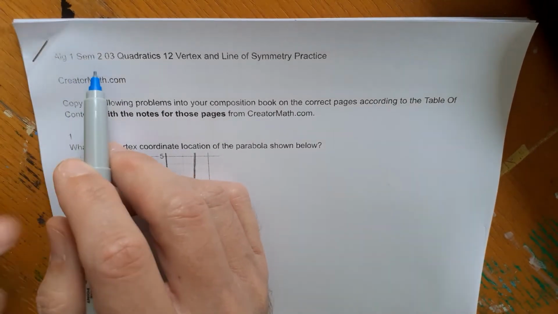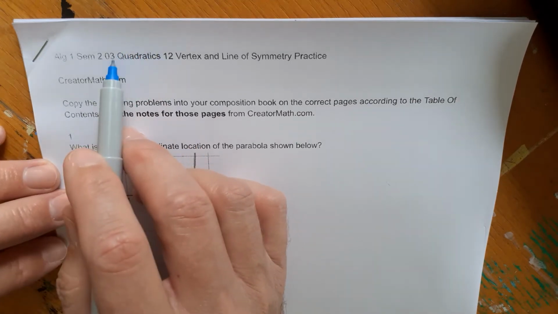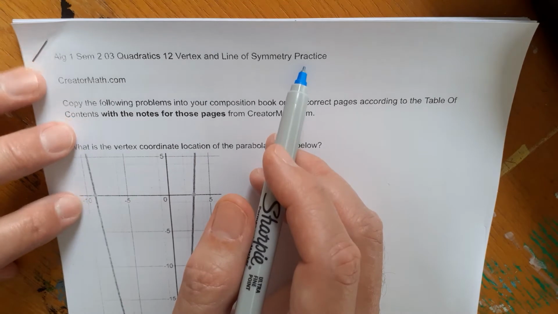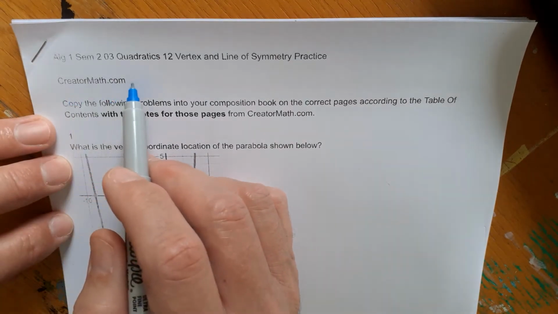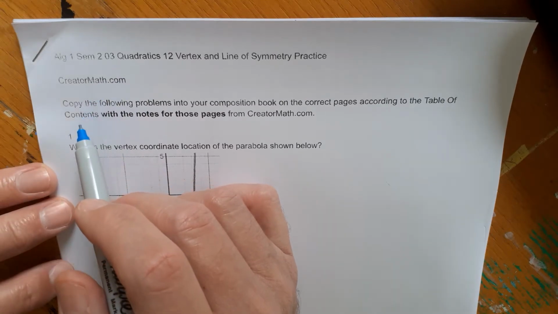This is Algebra 1, Semester 2, and the unit is Quadratics. It's the third unit. It's the 12th lesson, Vertex and Line of Symmetry Practice. It's on creatormath.com under the Algebra tab. You might have to put in creatormath.weebly.com to find it in Google.